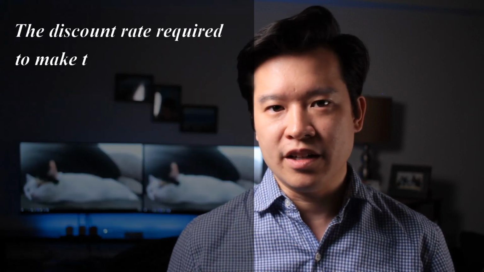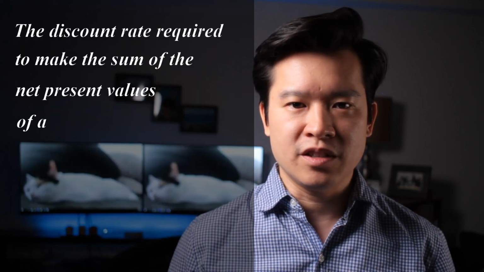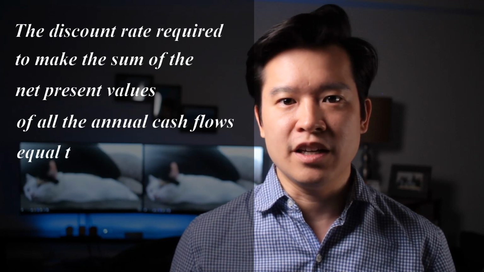Second, most people teach the IRR as the discount rate required to make the sum of the net present values of all the annual cash flows equal to 0. That's confusing. This definition has always left me with more questions than answers. And third, internal rate of return doesn't really help explain what it means. And the freaking abbreviation's impossible to pronounce.